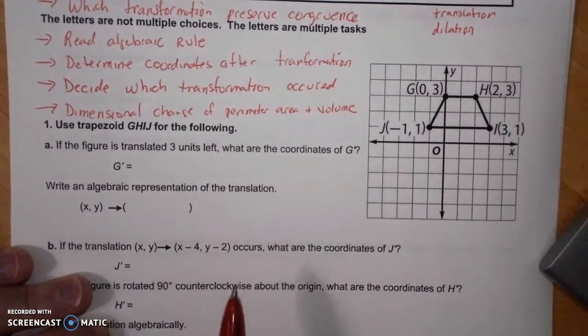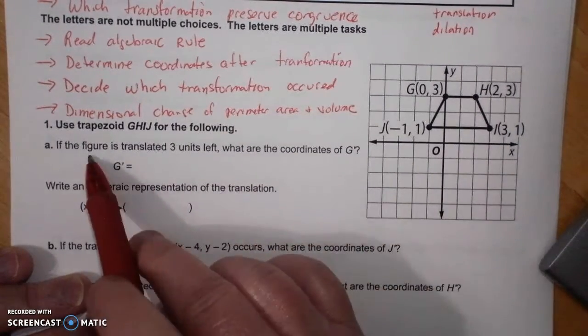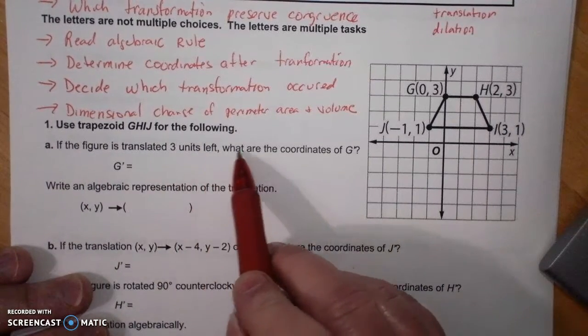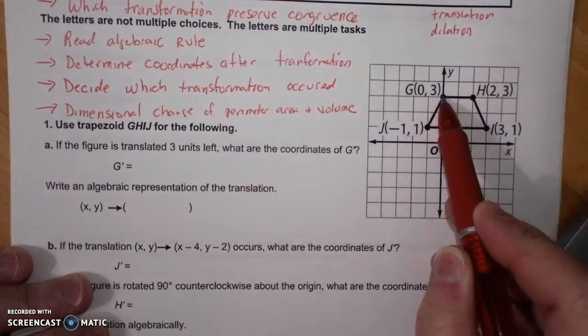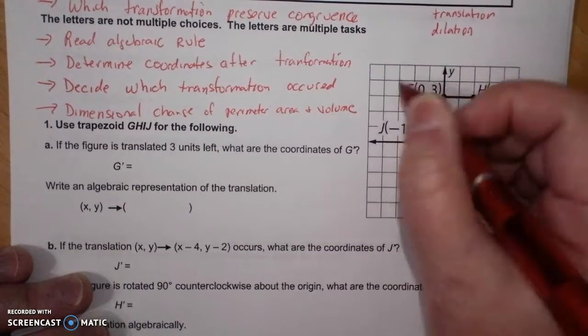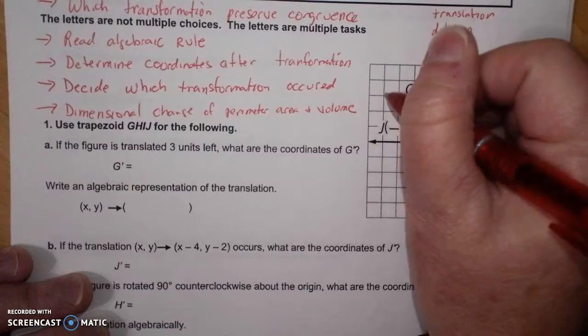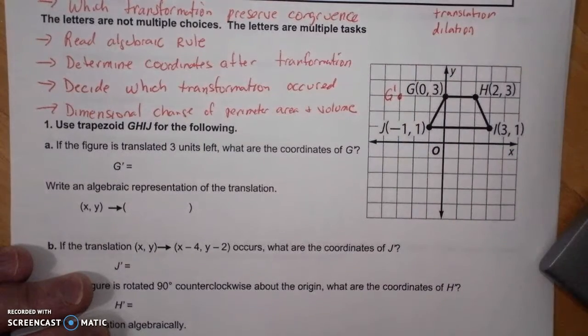Okay, so right here it says use this trapezoid for the following. These are all do's. They're not just multiple choice. So in the figure, if the figure is translated 3 units to the left, where would coordinate G be? So I go here and I go 1, 2, 3, and that's G. And to signify that it's the new point, I would do G prime.